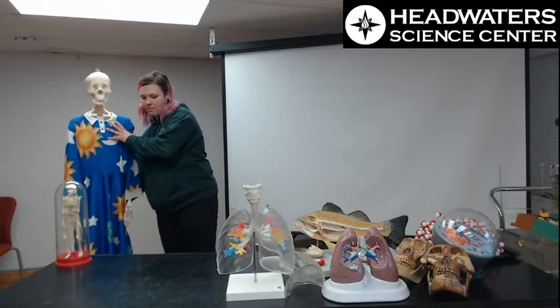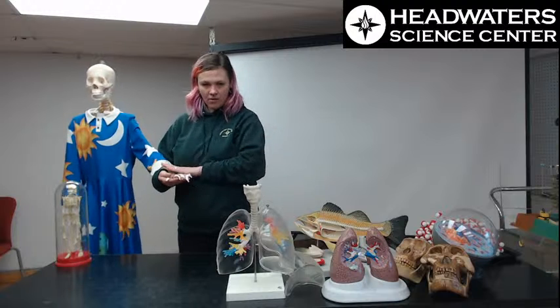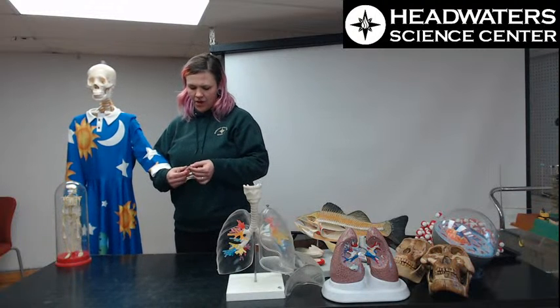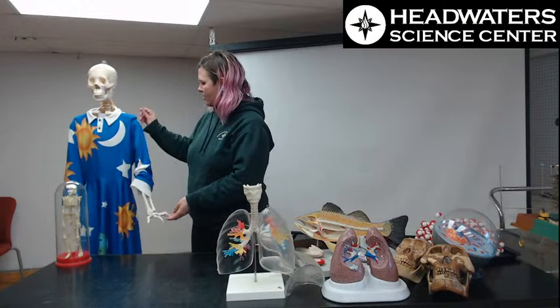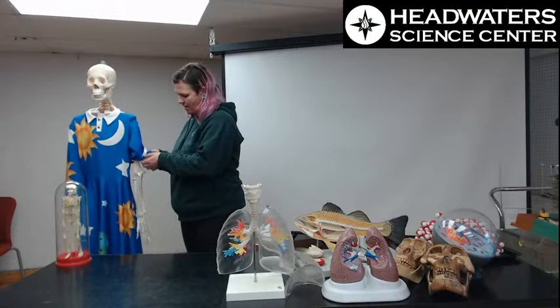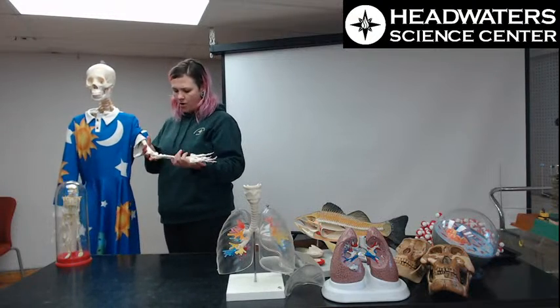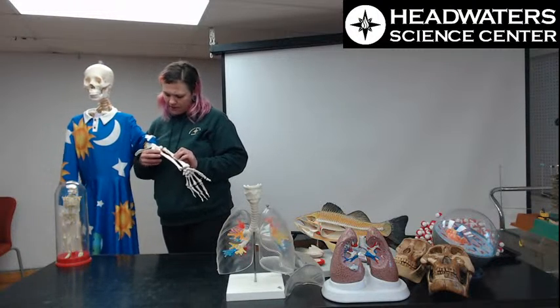This is also a model. This is a life-size model of a skeleton. So all of these pieces are made out of plastic and metal, but they are modeled after real human bones. And so it gives us a chance, if we were a medical student or perhaps just a biologist, to explore how the different bones move and how they interact with each other.